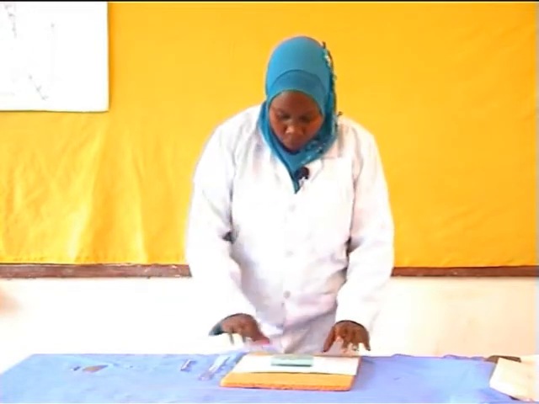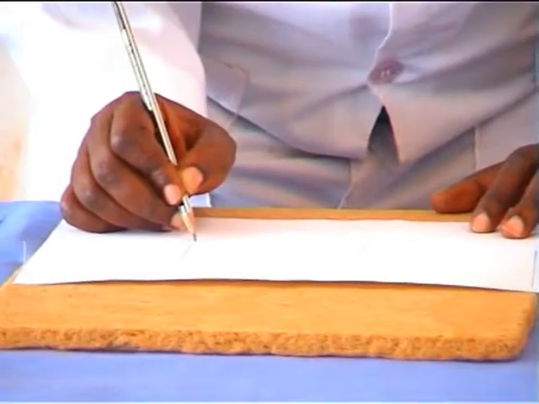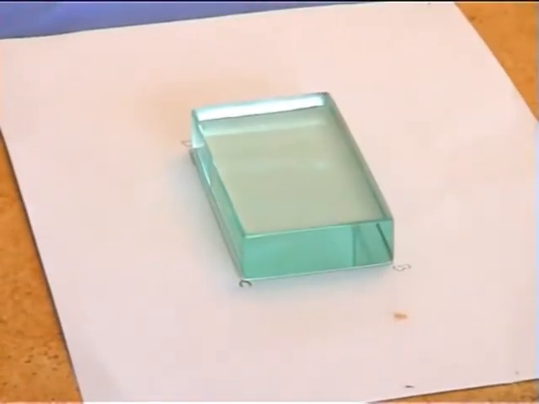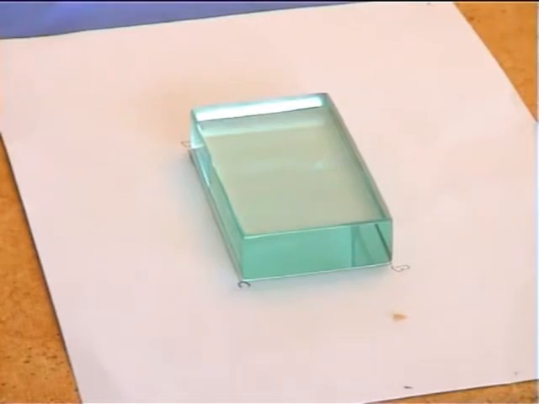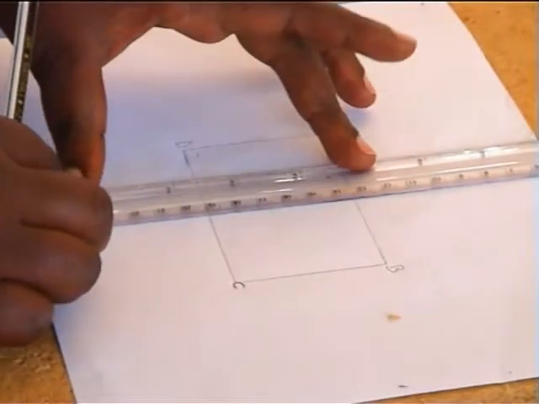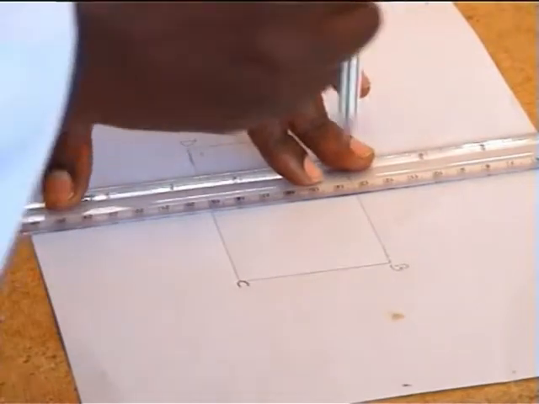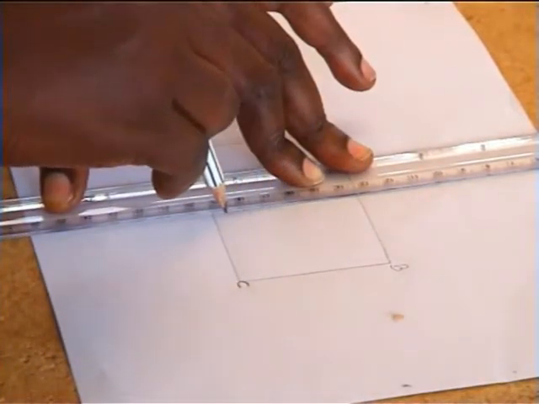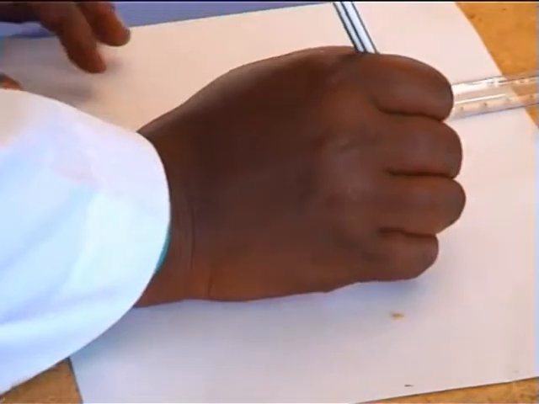Remove the glass block and label the outline as A, B, C, and D. Draw the normal NQM through the middle of AB. Measure 20 degrees from the normal and draw a line through that point.